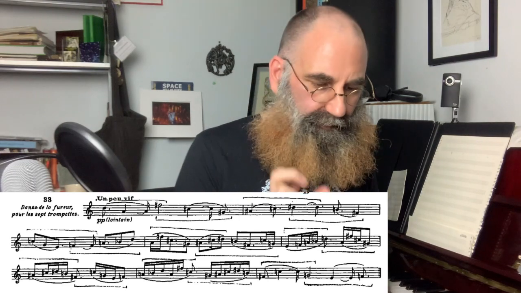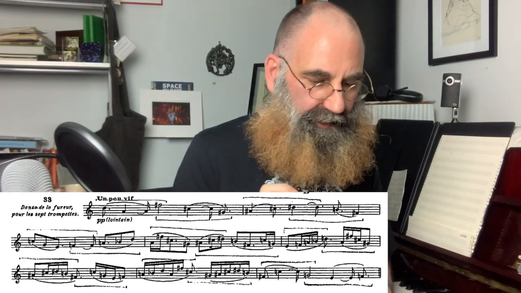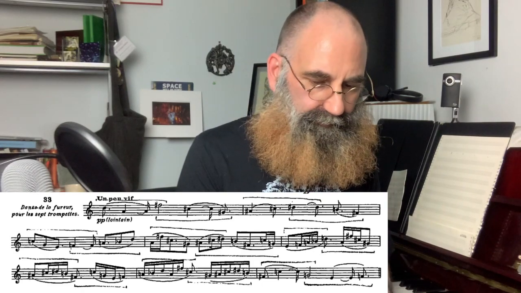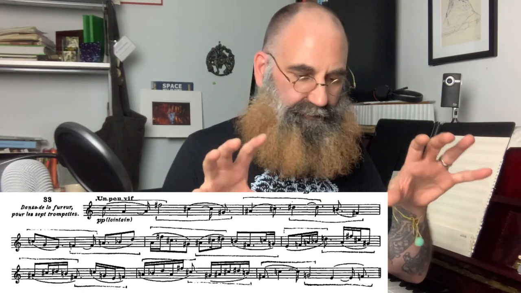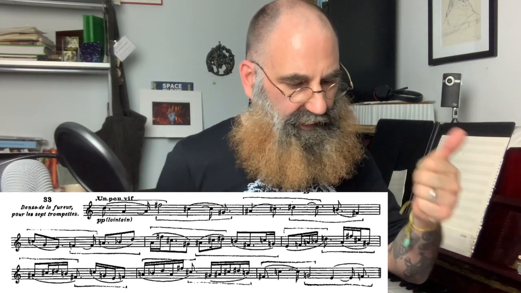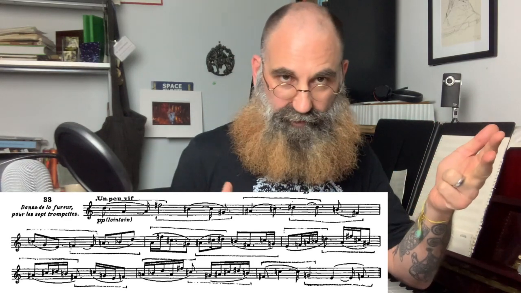Now, then the third measure, the central value is the quarter note tied to the 16th note. And then the balancing unit on the outside of the pattern is eighth, eighth, dotted eighth, and then retrograde, dotted eighth, eighth, eighth.